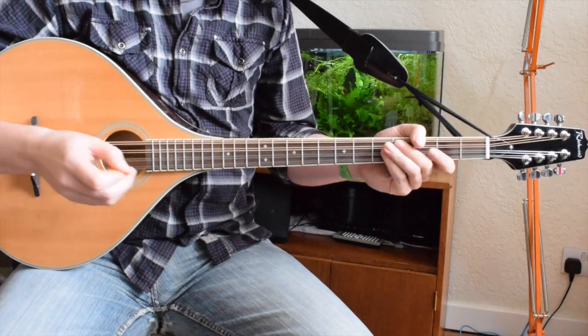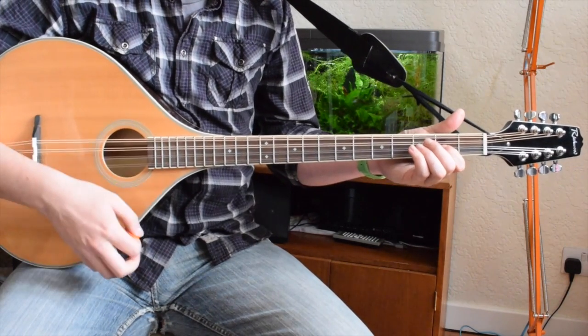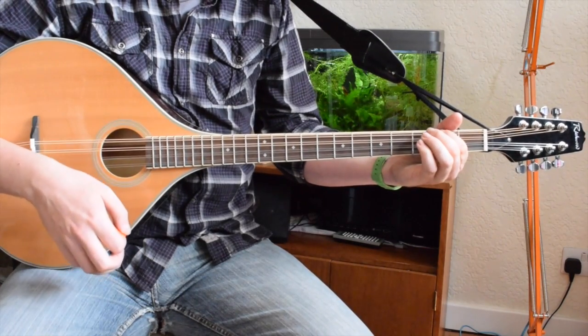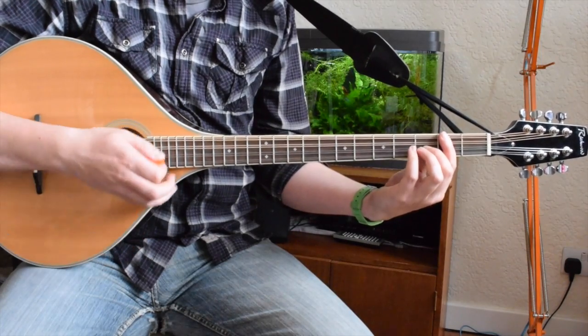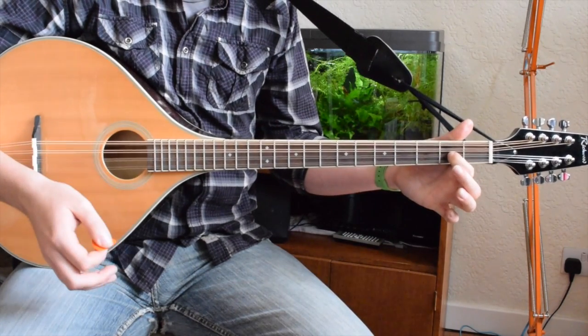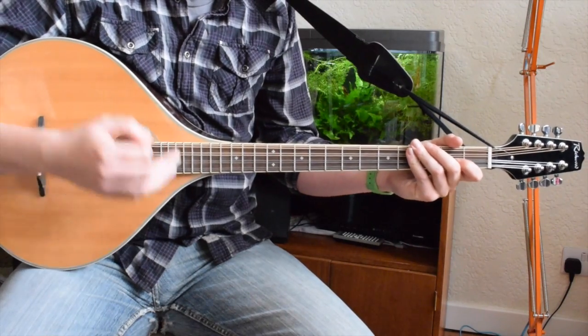So that's the main chords in the key of G major. You've got G, C, D, A minor, E minor, and back to G. So practice those, practice strumming them, practice changing between them.